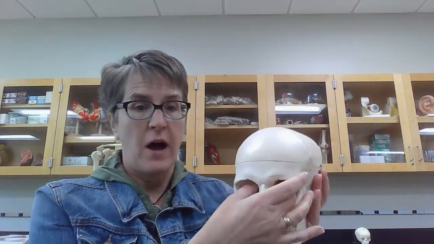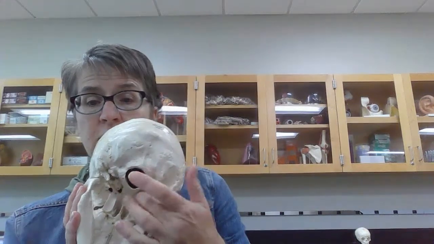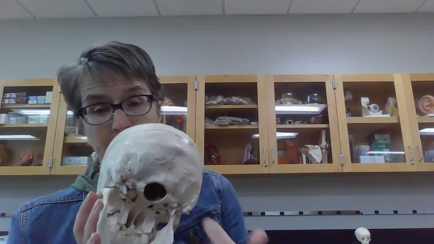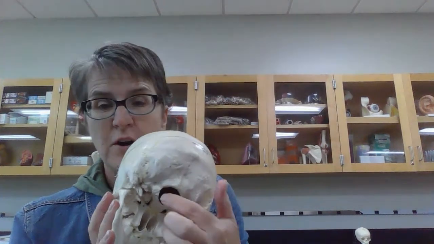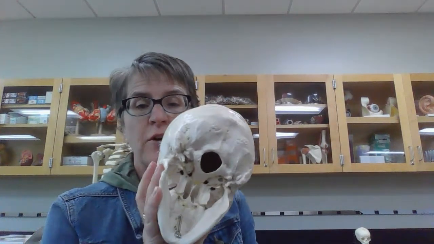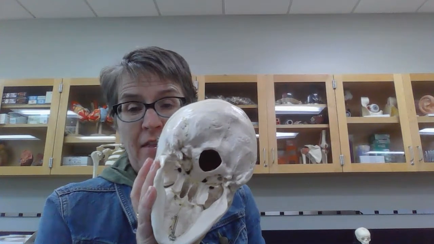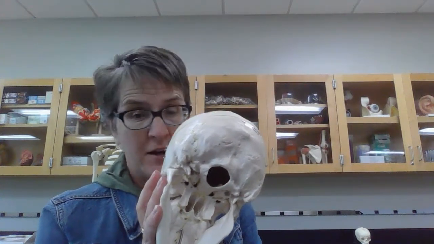We have eye sockets, eye orbitals, the nasal socket cavity, and obviously the jaw. And then on the underside, there's a big hole in the middle. Hopefully you know what that's for. That's for the spinal cord, and I'm going to give you the fancy names. I'm not going to be writing them down.